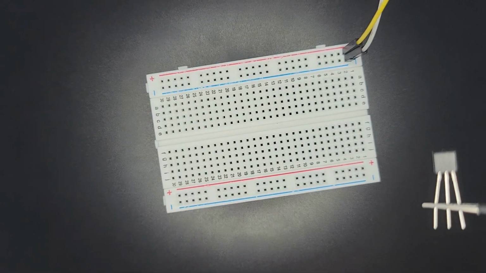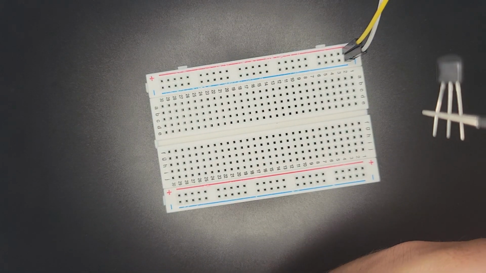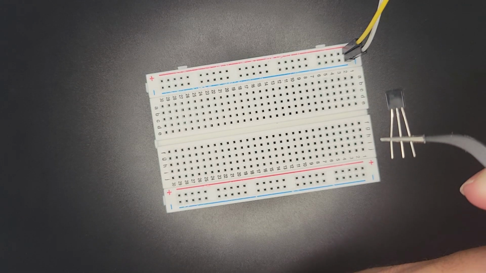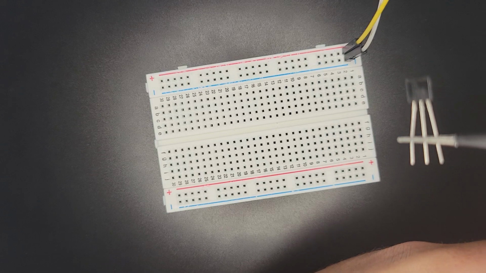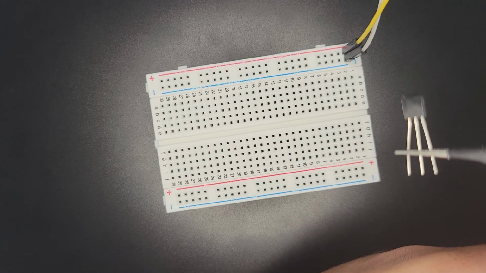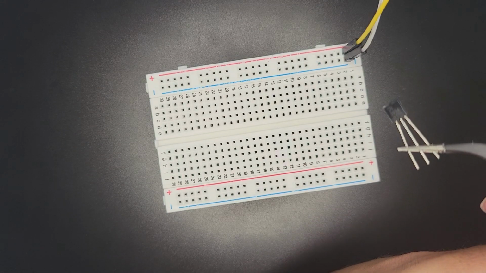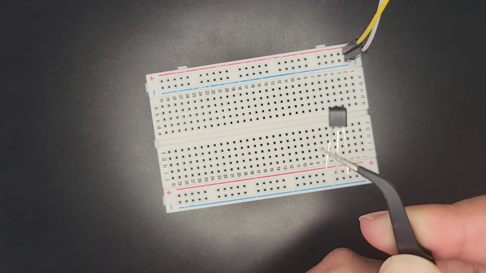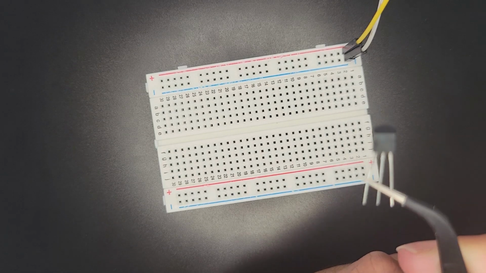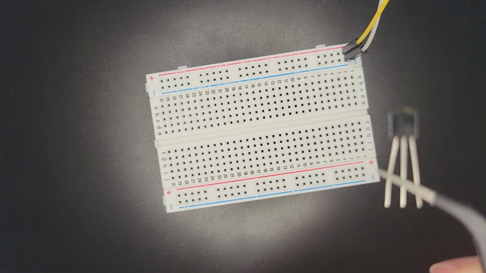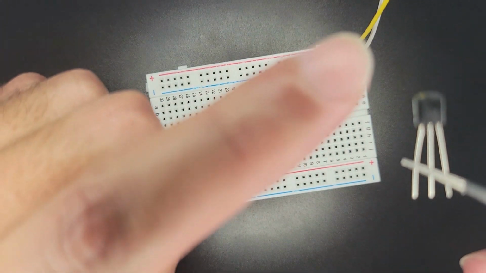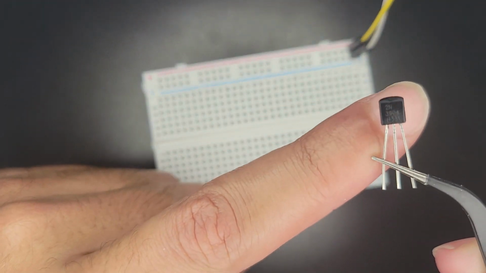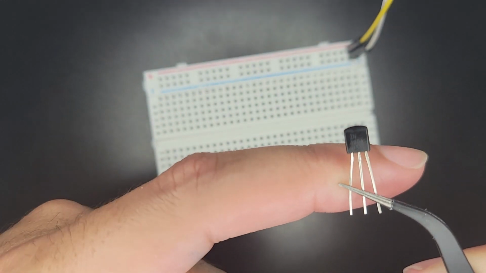Is that focused? I cannot tell. Focus. Focus. Camera? Is that readable? I really can't tell. I can look with my eyeballs. 3904. So it's a 2N3904. Maybe if I put my finger here. Cool. So yeah. Don't look at my fingernail. It needs to be cut.